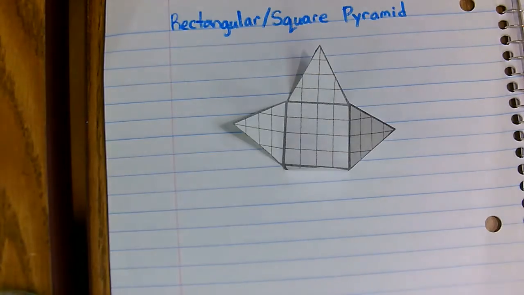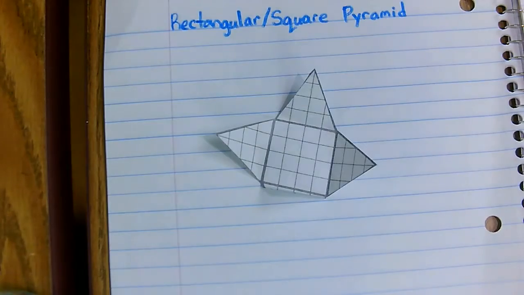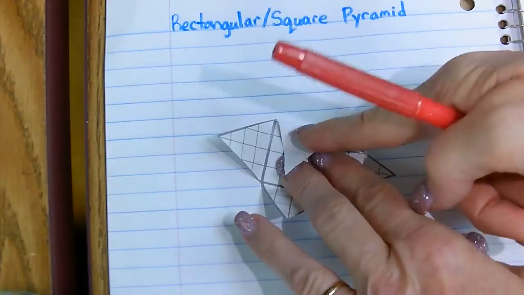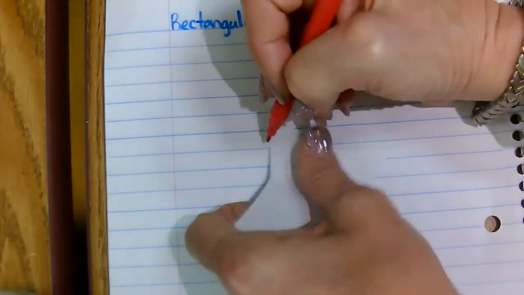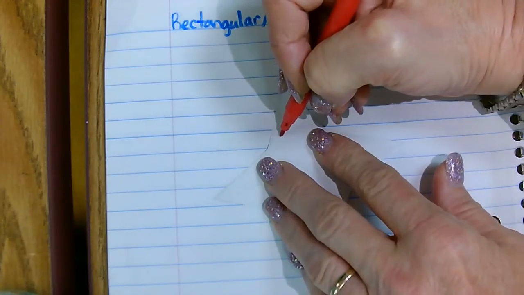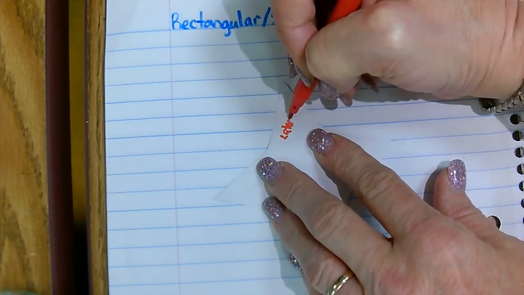Okay guys, let's start with labeling some parts on this, okay? On this one right here, this right here is called a lateral face. I'm just going to flip it over and put some labels on it, but you can fold it over yourself if you've already glued it down. Lateral face.